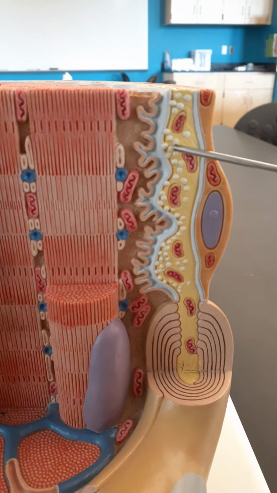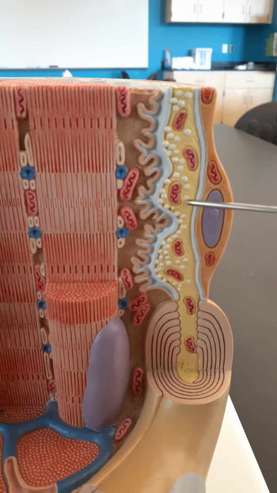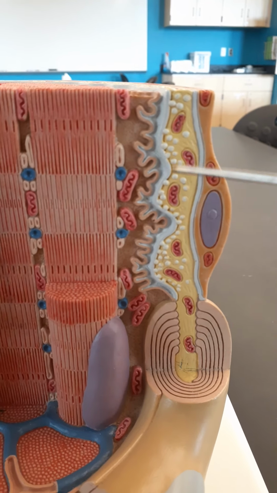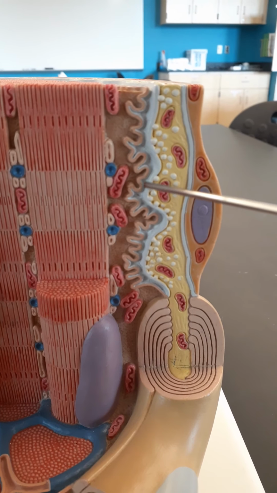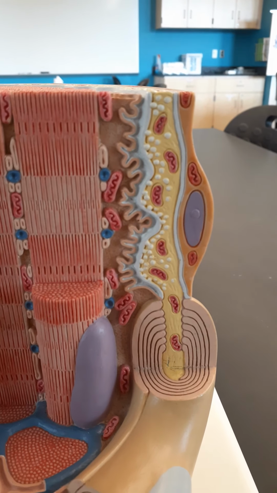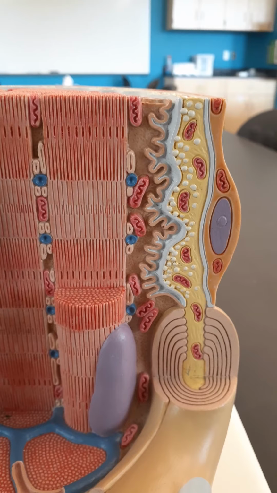Okay, so when an action potential, of course, travels down the axon to the axon terminal, these vesicles exocytose their neurotransmitters. And where do they do that? They do that into the synapse. So we can see there's this little gray or light blue area right here. That is called the synapse or the synaptic cleft.